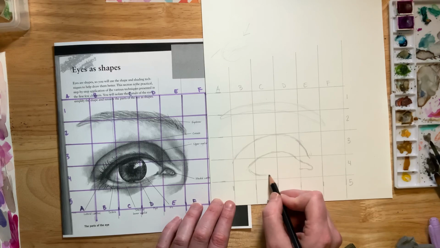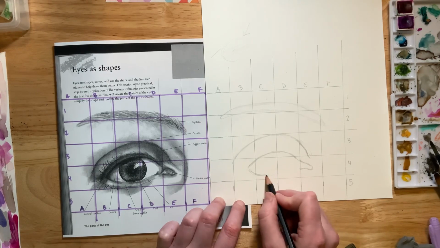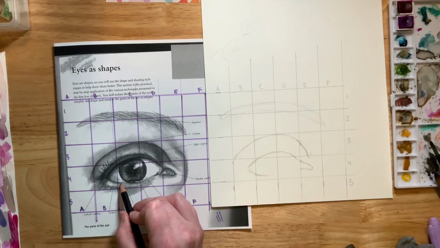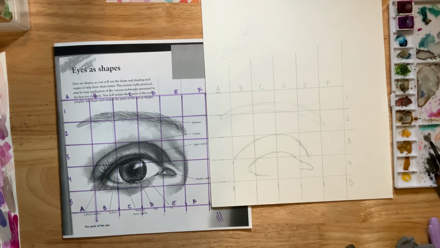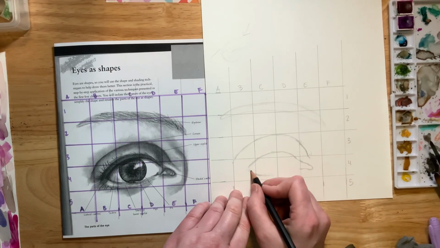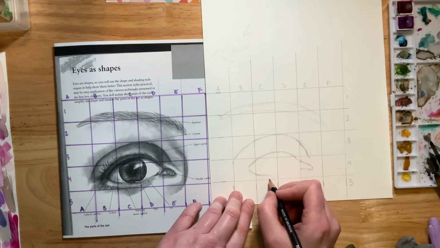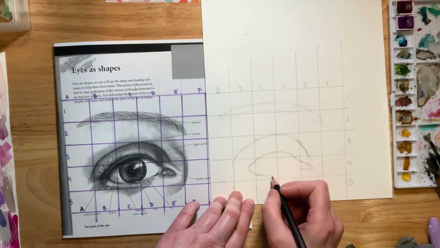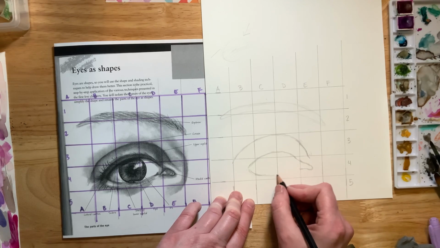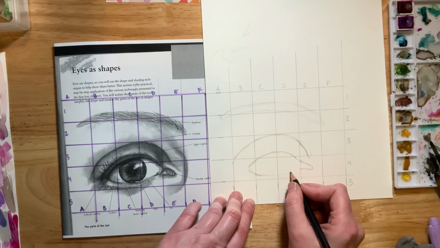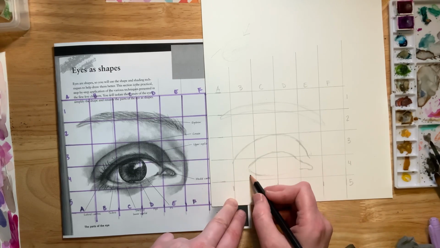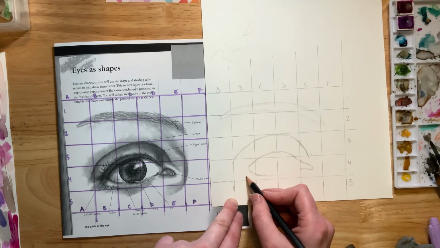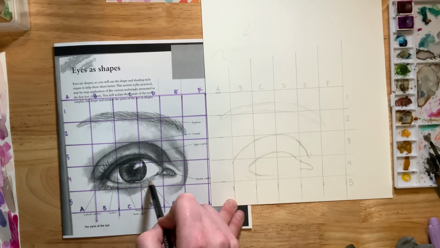Now, this is where it gets a little trickier because I don't really want to draw everything right here because I want to use value to determine where the bottom lid starts and stops and where the eyeball forms. So I'm gonna try to make this super light, just if you do need that little reference. Okay, and then from there, we can kind of give a guideline for this bottom line where the lashes come out of.